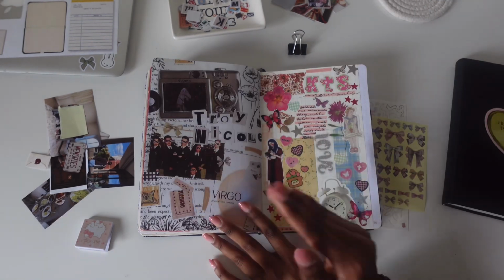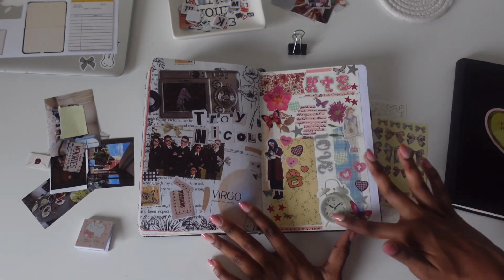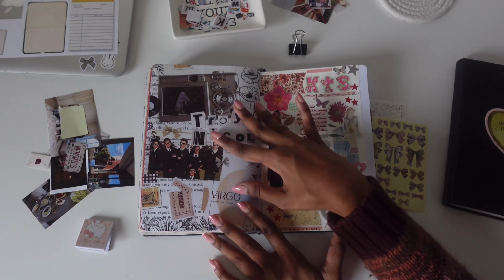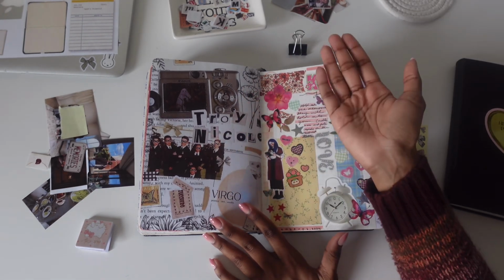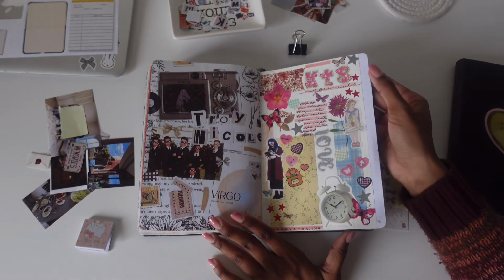This is a spread I did to remember the journal swap that I did with my friend Troy, and so this is the journal page that she sent me, and then this is actually just a photocopy of the page that I had sent to her. So I just wanted to do a little side by side to remember that little swap that I did.